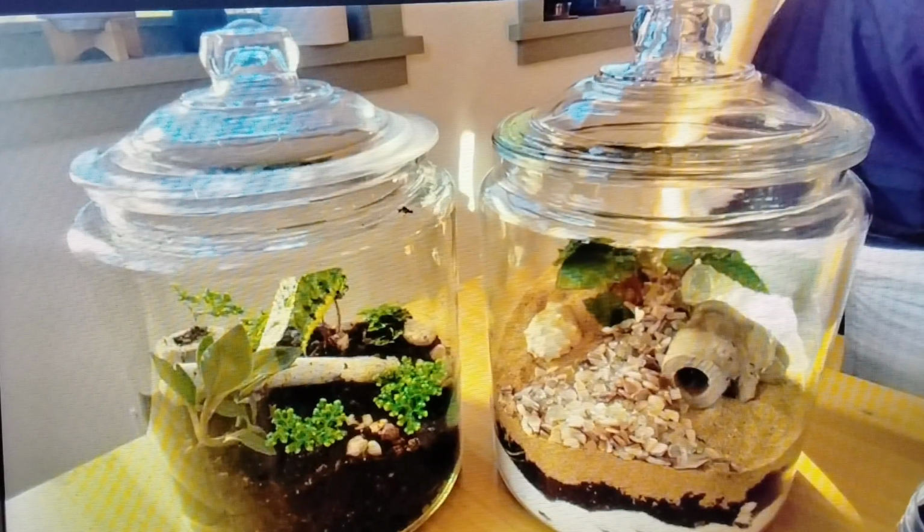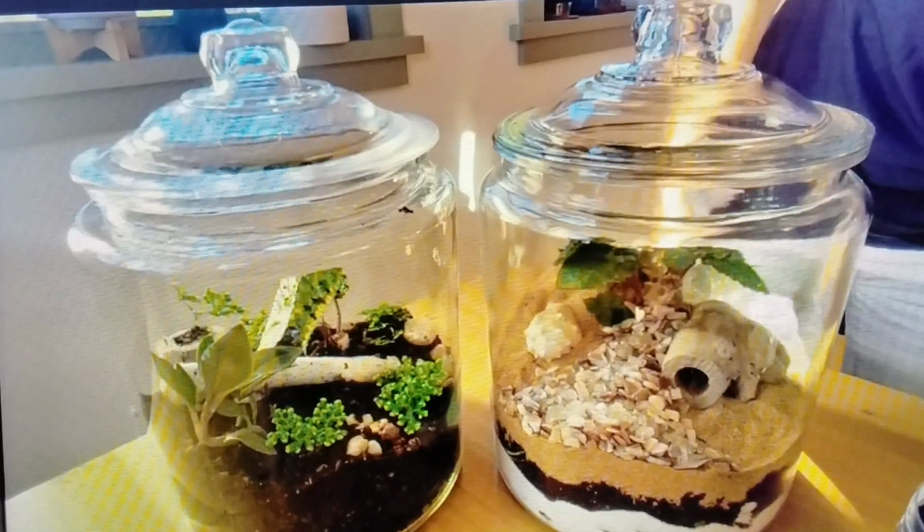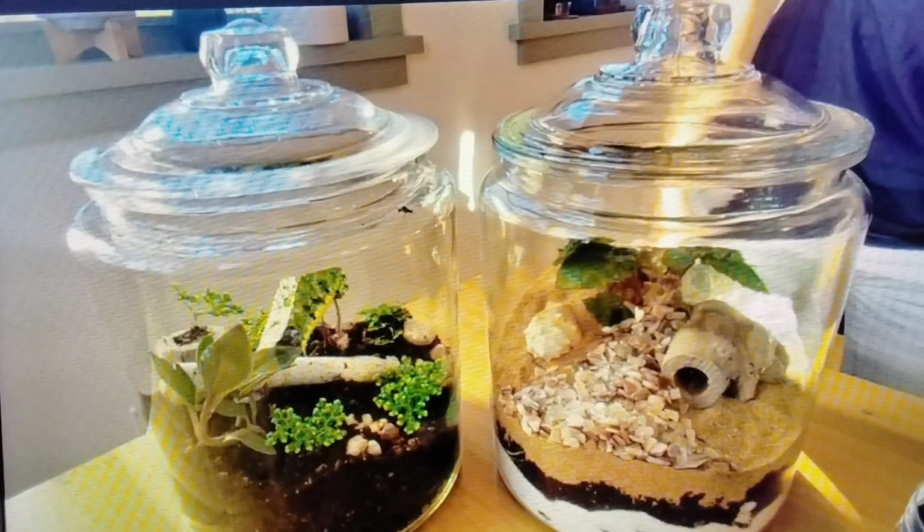You never want to use potting soil in your terrarium. It is best to get the nutrition mix, which has the microfauna and microbial life in it to be bioactive.